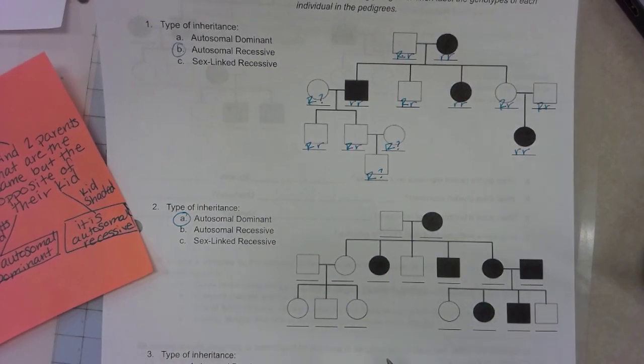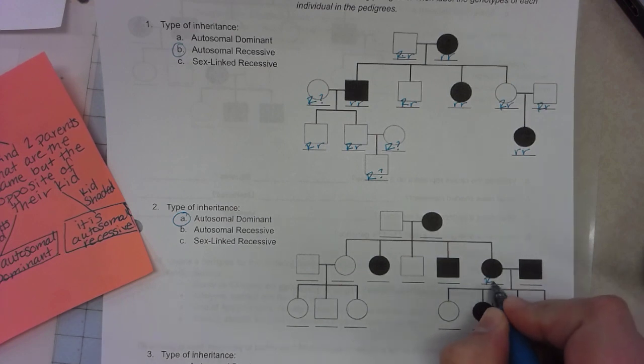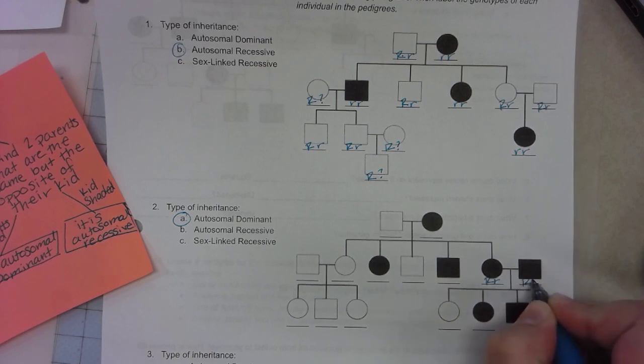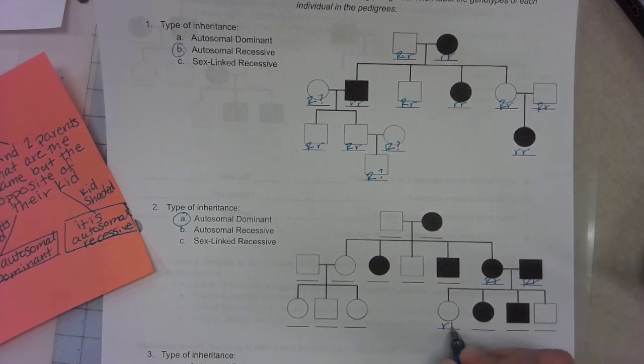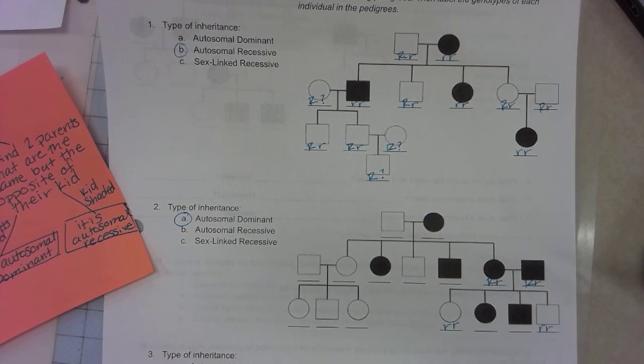Just like we did above, whenever we have two parents that are the same and kids that are different, we are going to label the parents as heterozygous and the kids that are different as homozygous recessive. Like I said before, everyone that is homozygous recessive in the pedigree is going to look the same.